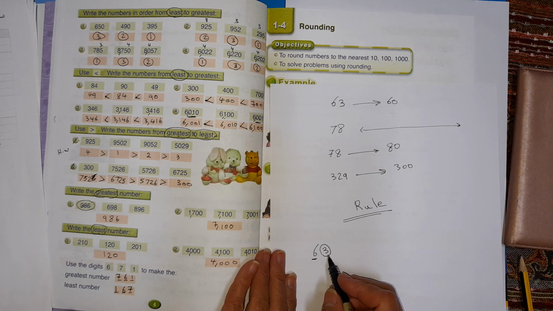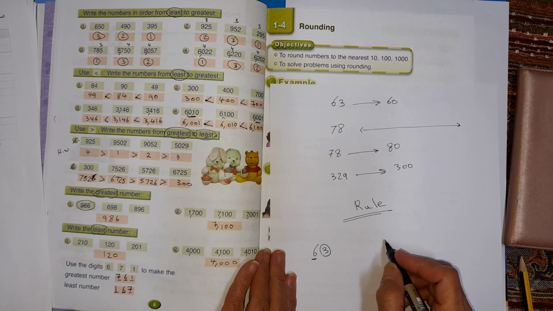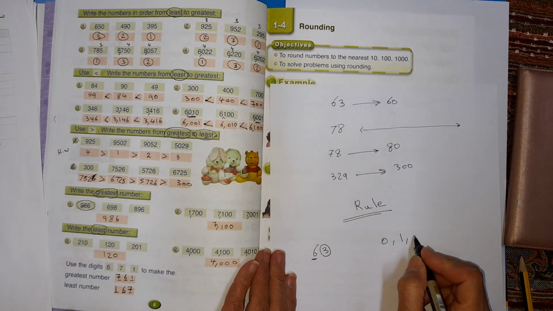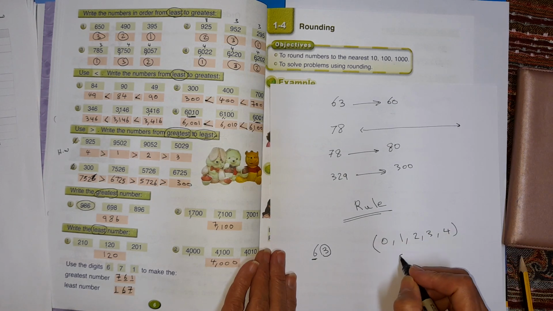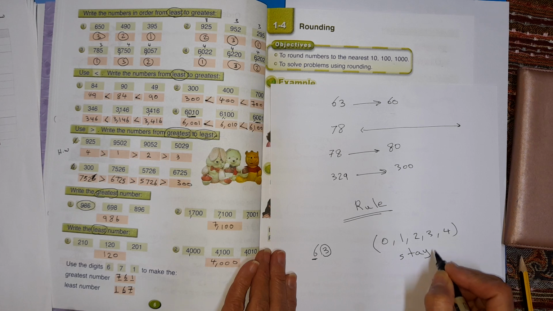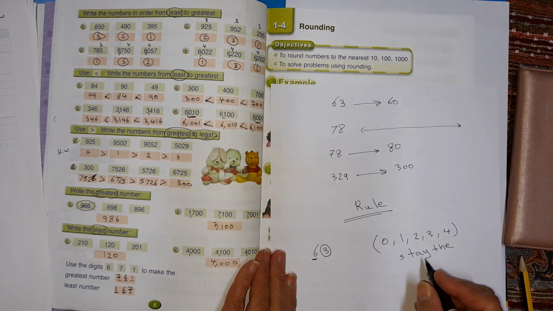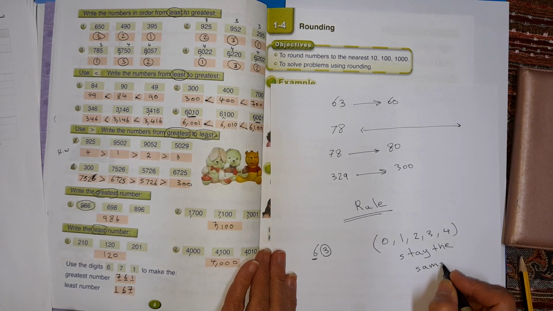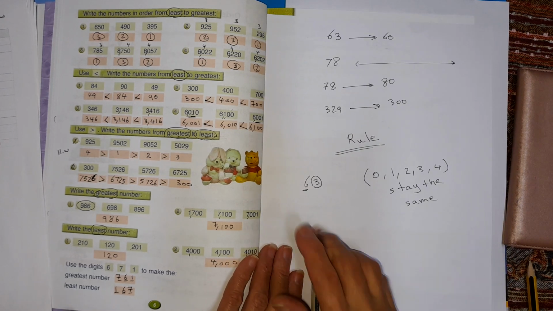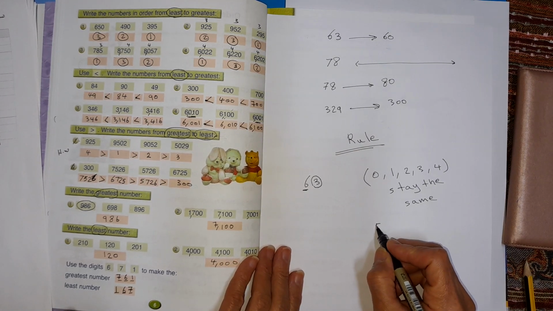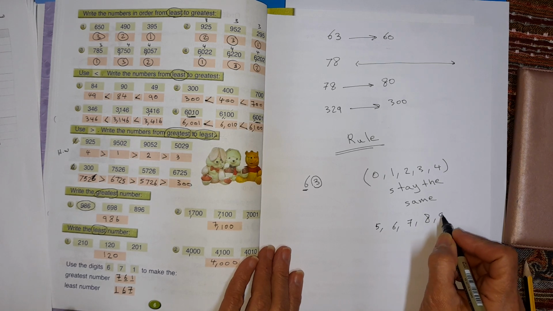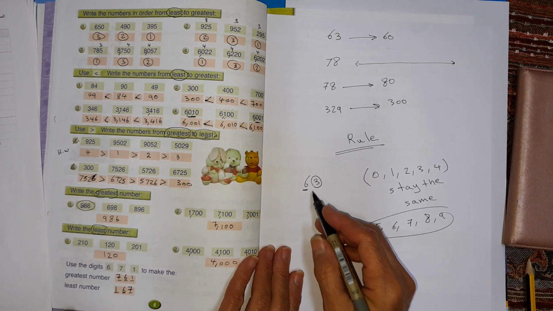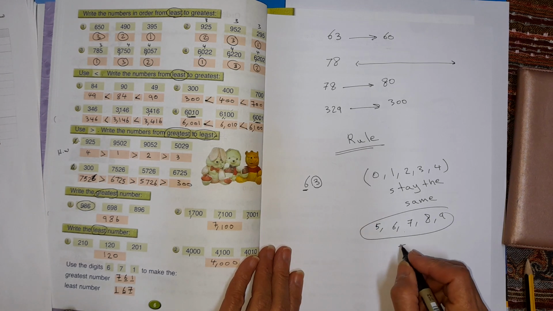The digit after it, the circled digit. If I have 0, 1, 2, 3 and 4, my number will stay the same. It will not become bigger. But if the circled digit is 5, 6, 7, 8 or 9, it will give my underlined digit plus 1.